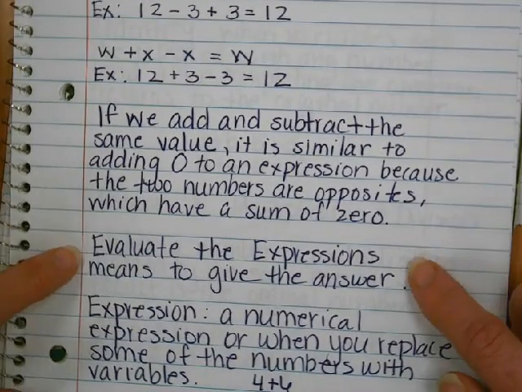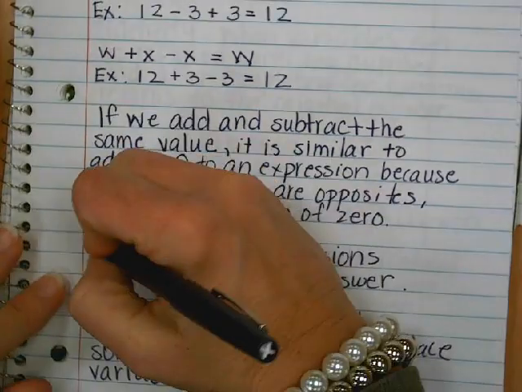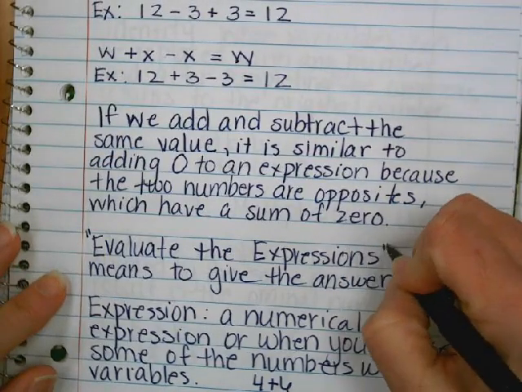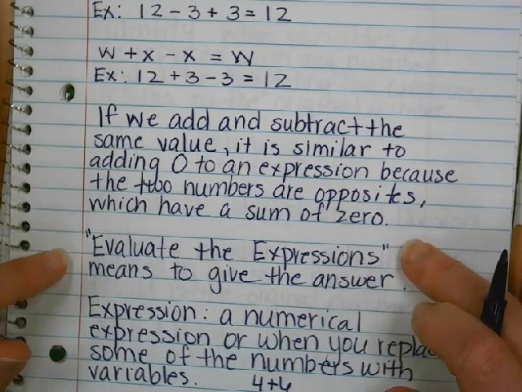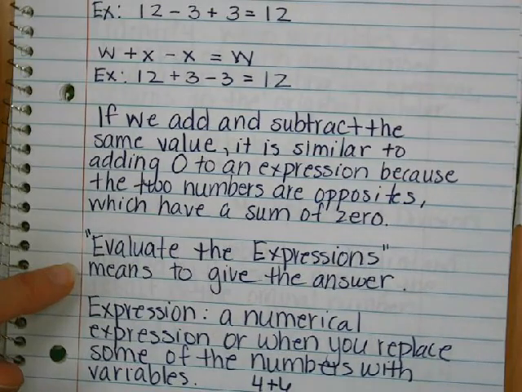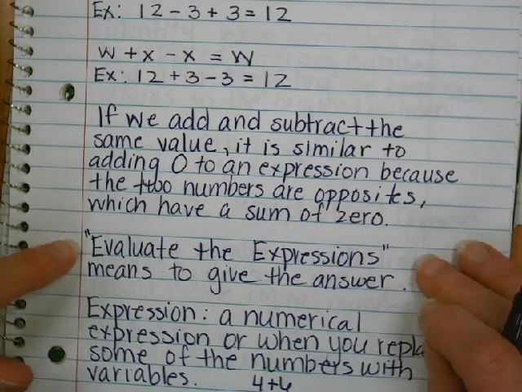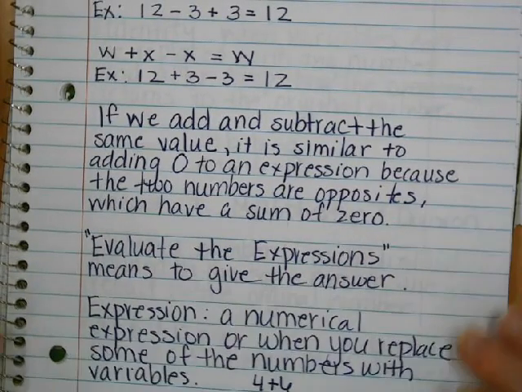Also, when you see evaluate the expressions, I should probably have a quote around it. So you'll see this sometimes in the work that we're doing. It'll say evaluate the expression or evaluate the expressions. That means that you're to give the answer. So it means you're to write the answer or tell the answer. So just so you understand, when it says evaluate the expression, it means you're going to work it out and you're going to give an answer.